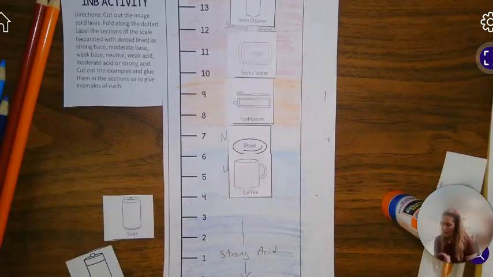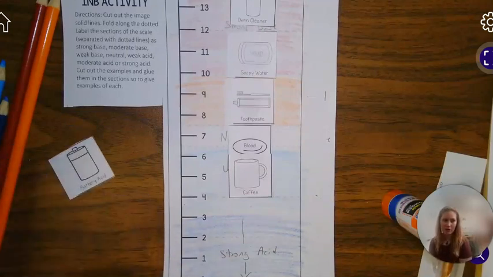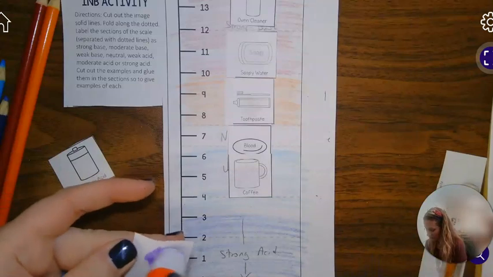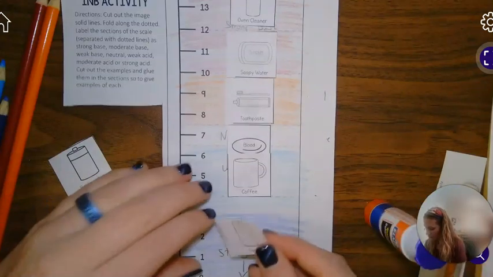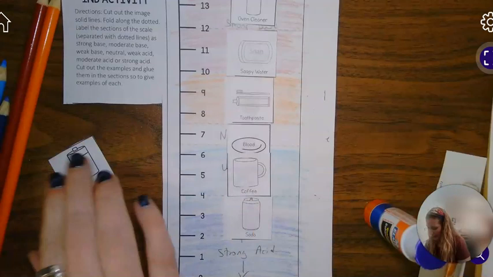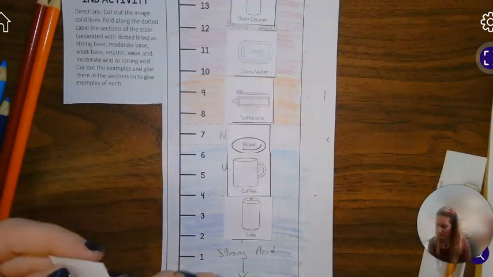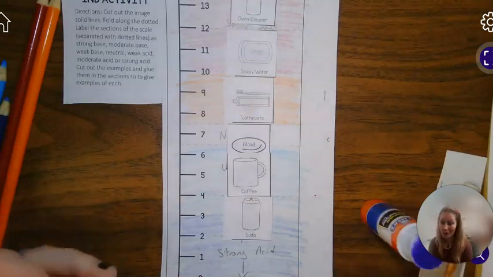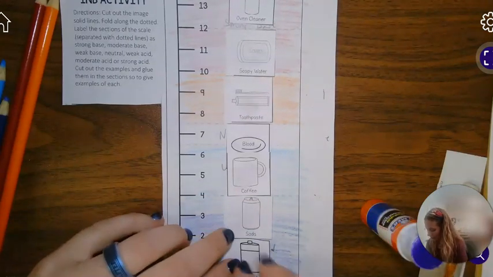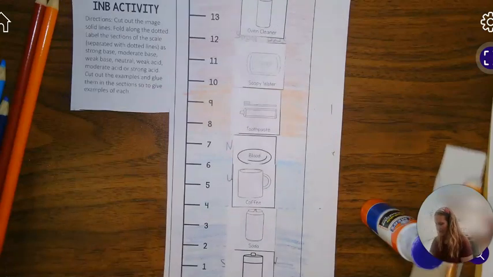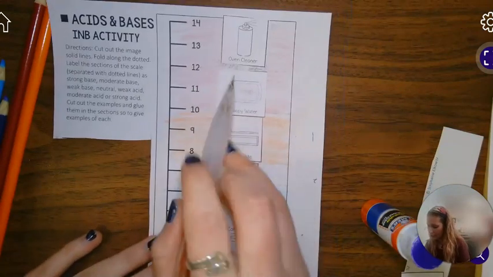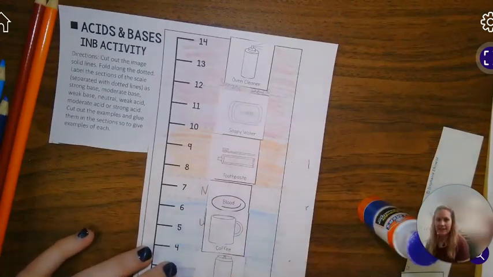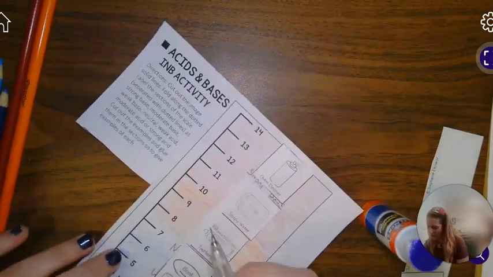All right, and then kind of getting up into a little bit of a stronger acid is going to be our soda. So there we go. And then our strongest acid is battery acid, like what's found in batteries, whether it's our phone or our car. So there we go. All right, and then I'm going to need to rewrite these. The only one I can still sort of see is my strong base, but that's okay. I can rewrite it over here on the side.